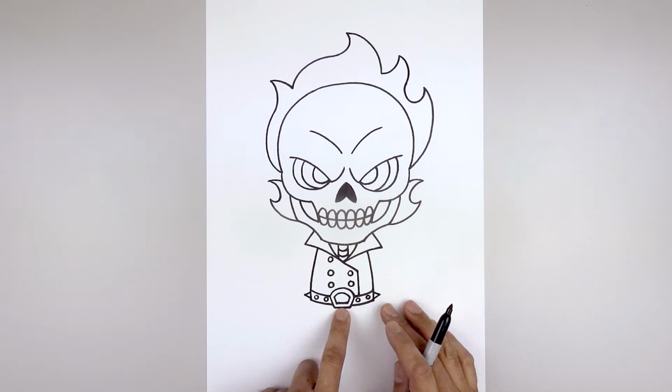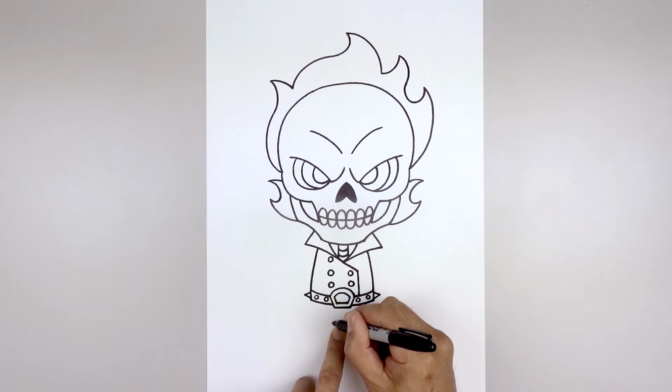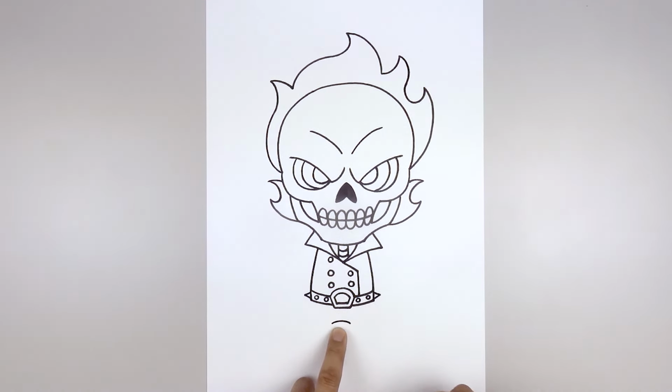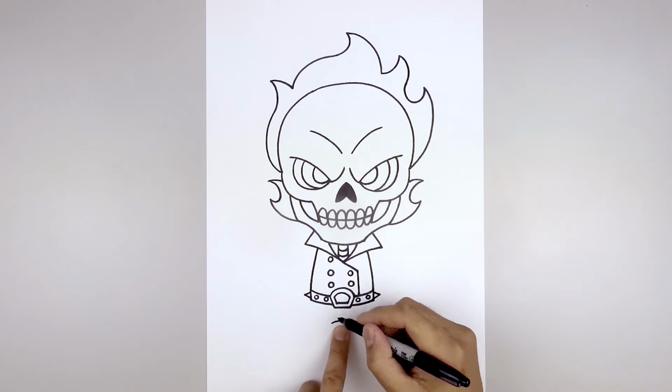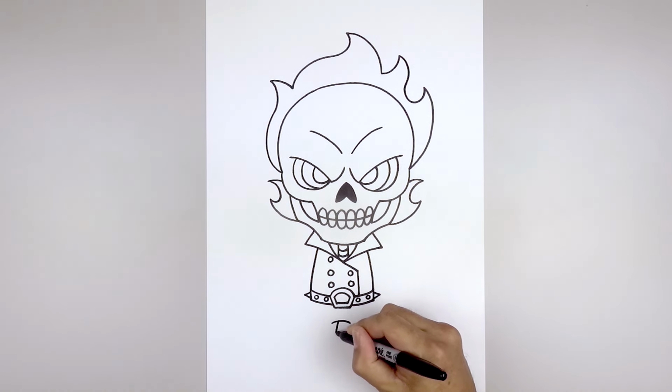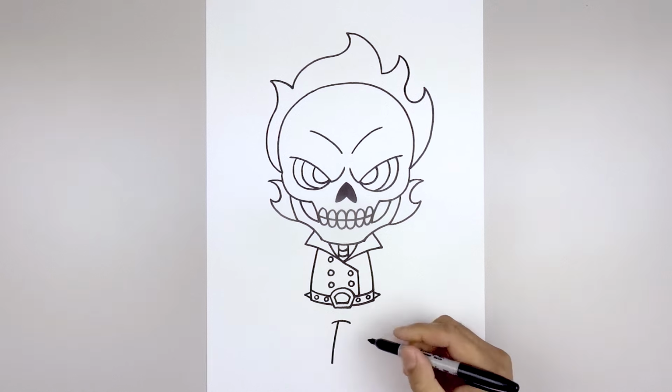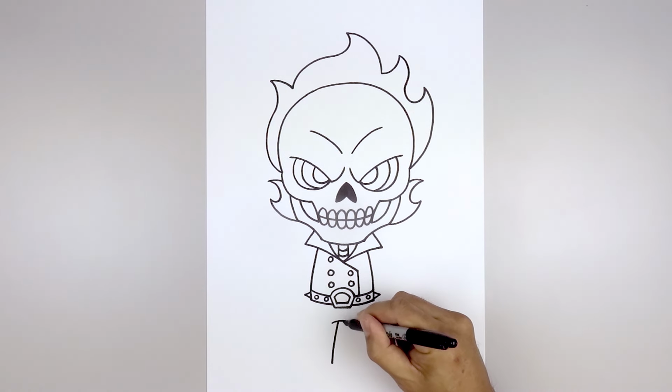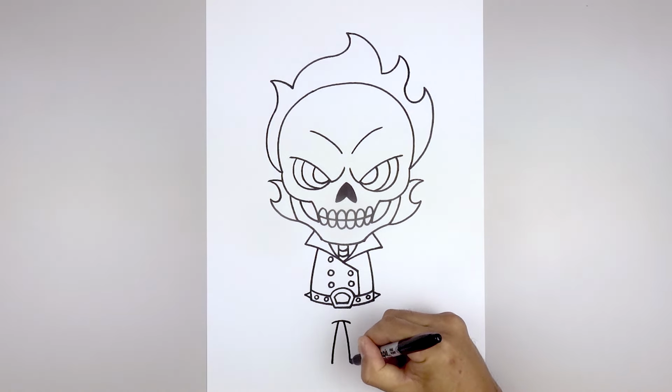Let's go back to the center of the belt, step down, draw a curve from left to right, going up and then down. And we're going to leave a small gap in the center, go to the left, draw a curve going out and down towards the left heel, move over towards the right, go out and down towards the right heel.